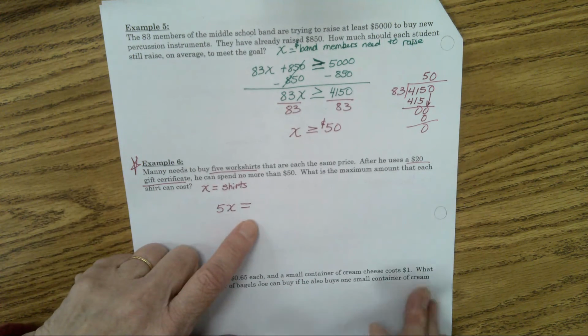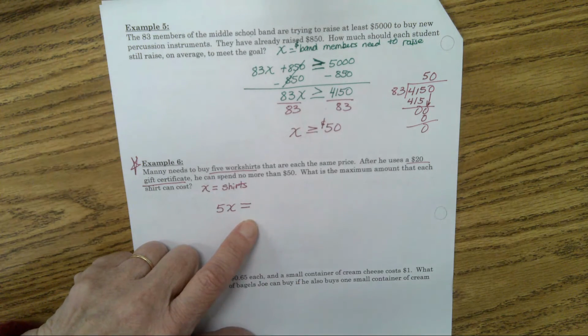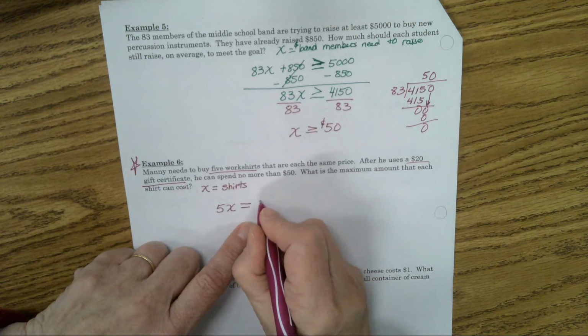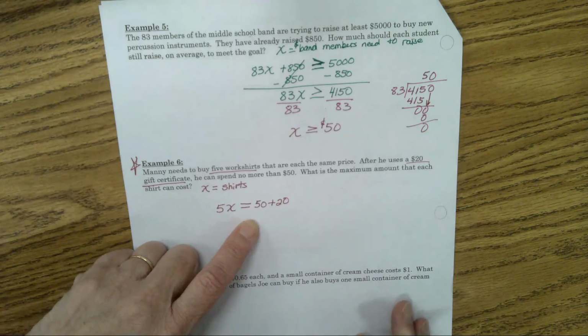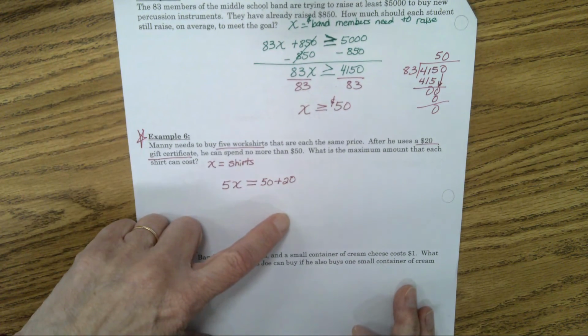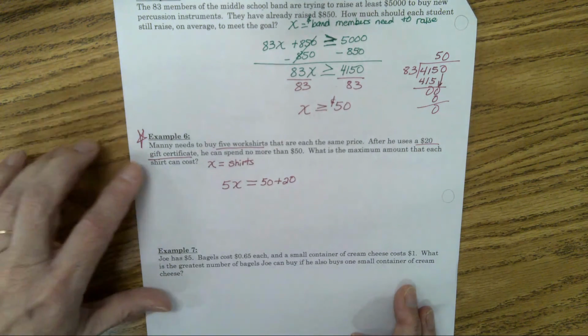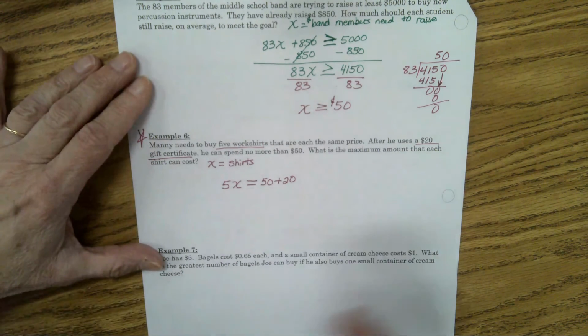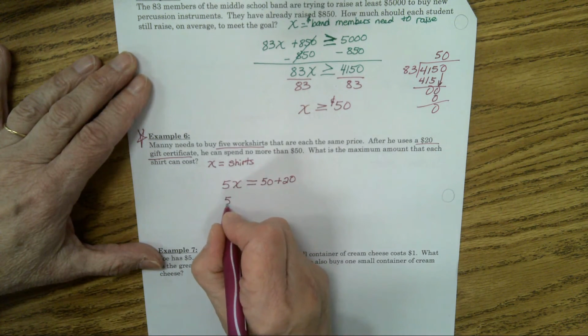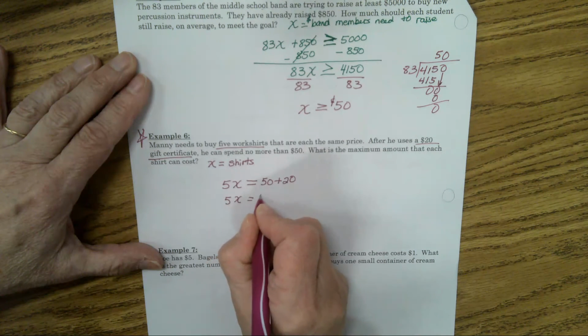Now, how much can he spend on these shirts? $70. The $50 plus the $20 gift certificate is $70. Do you see how I got that? Gift certificates are tricky, okay? That's still part of the price. So, 5 times X equals $70.